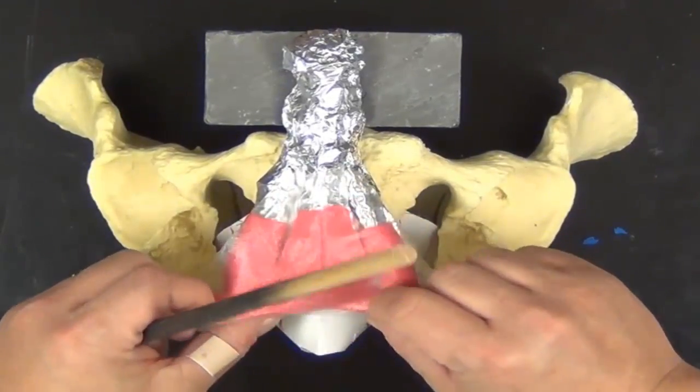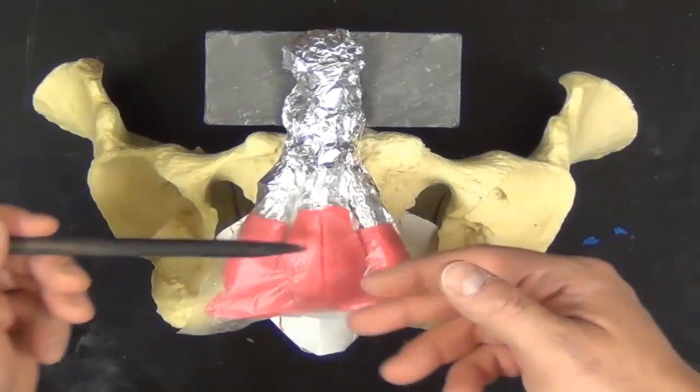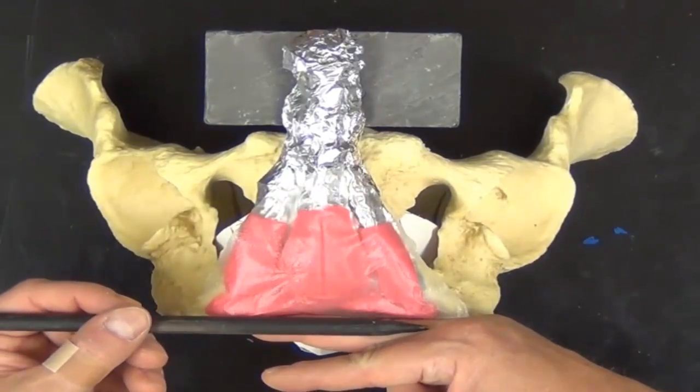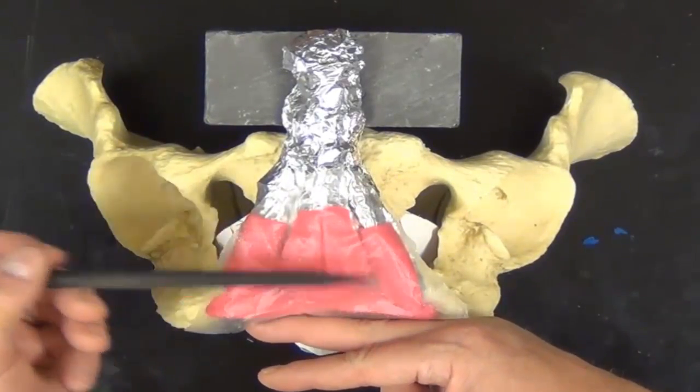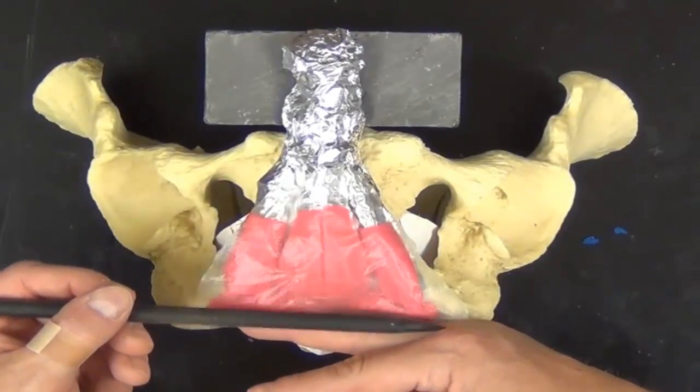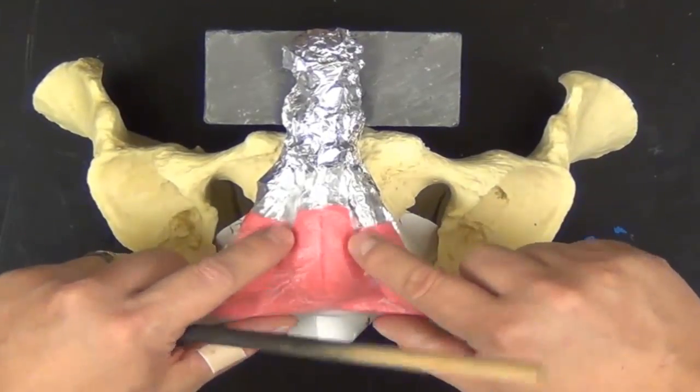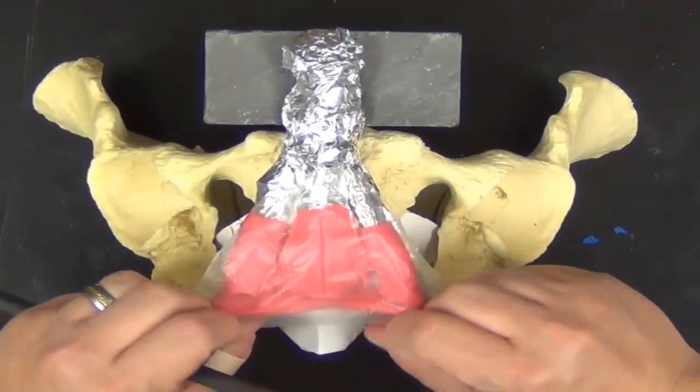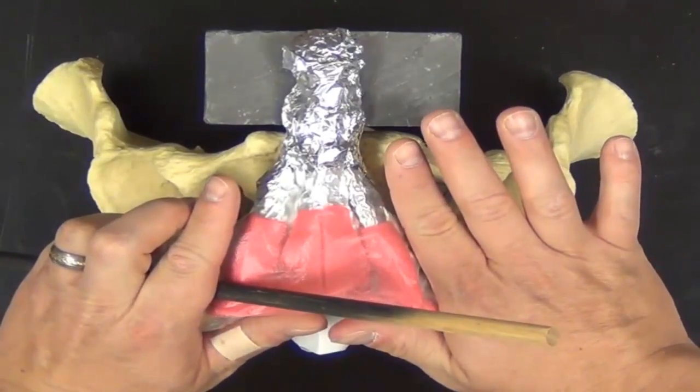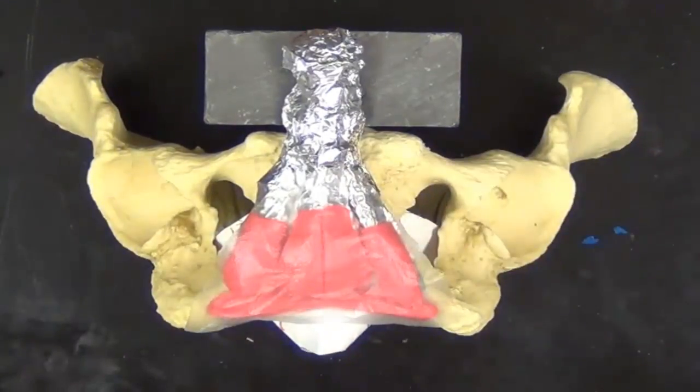But that swelling, bleeding, and urine extravasation won't extend past the posterior border of the urogenital triangle right here. So the perineal membrane and the deep perineal fascia form a chamber in front that contains that fluid.